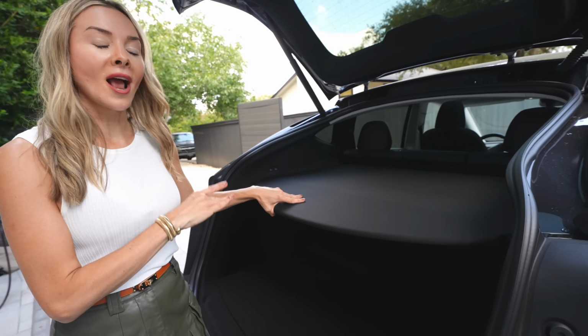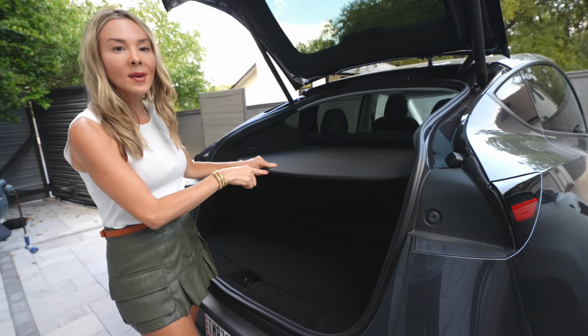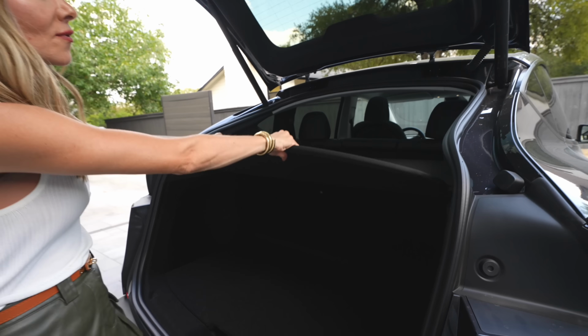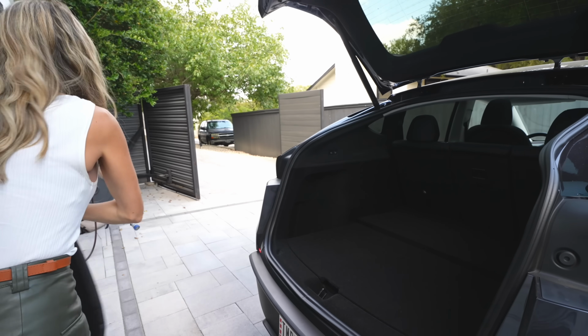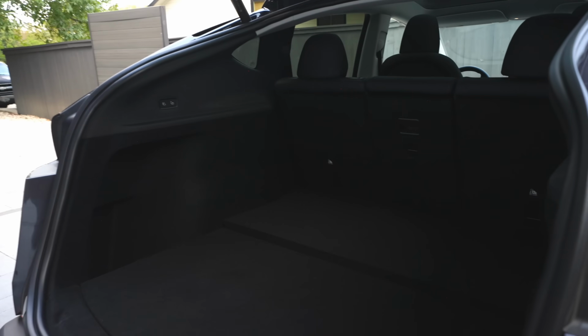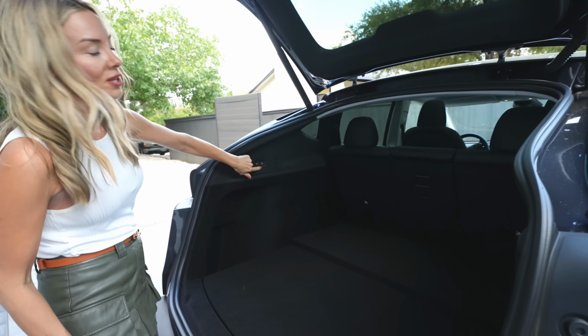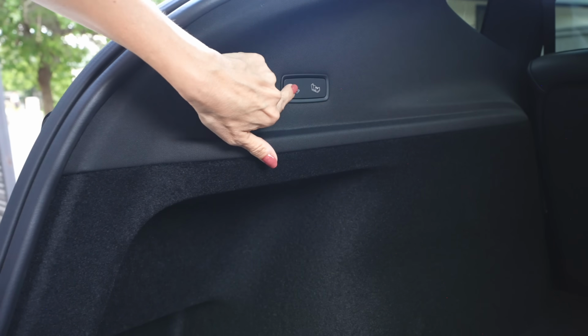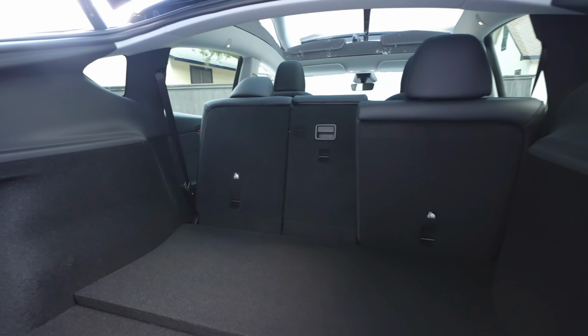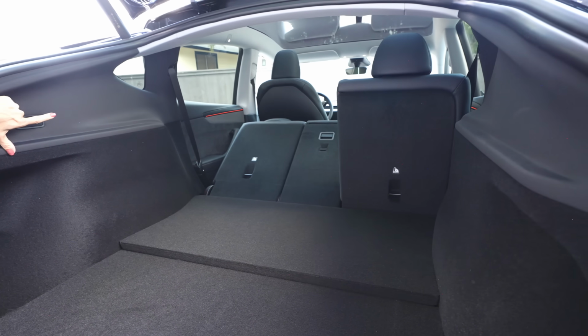Now back here, there are actually a few changes. So the premium Model Y comes with this parcel shelf right here. They are the same size. They both come with charging cables. Now the differences are these power folding seats over here.